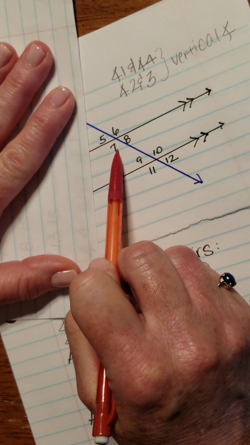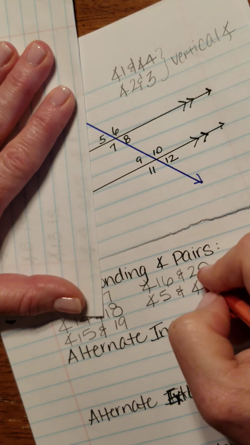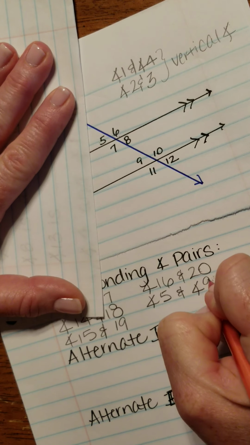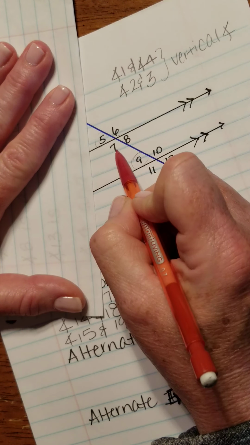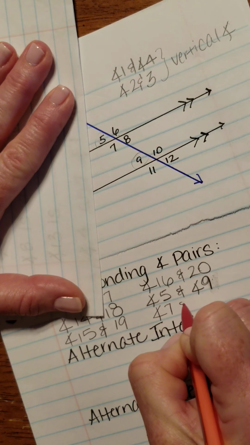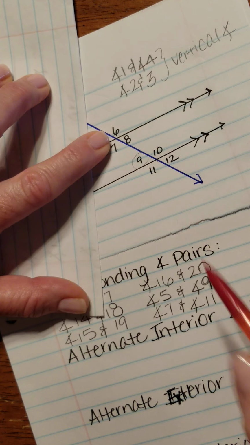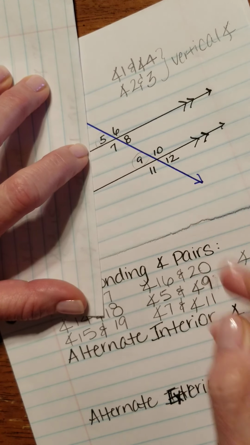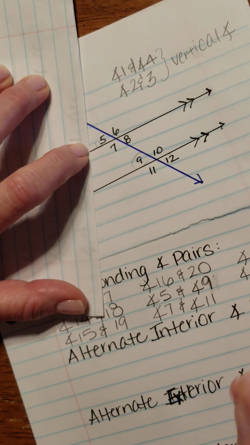Angle 7, I can't believe I said that, excuse me. 5 and angle, I hope you caught my mistake. 5 and angle 9 are corresponding here and here. Angle 7 and angle 11 are corresponding. 6 is corresponding to angle 10. And angle 8 is corresponding with angle 12. Okay?